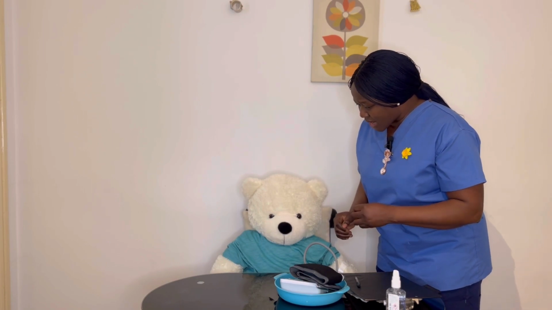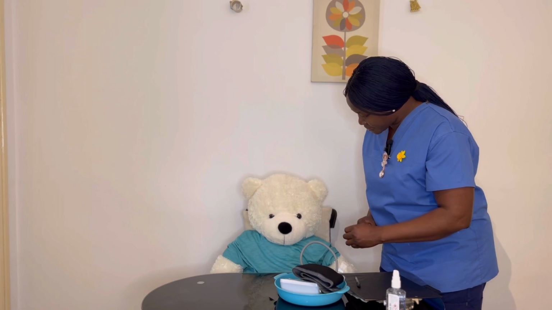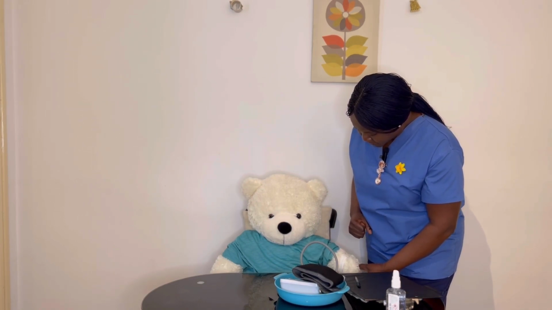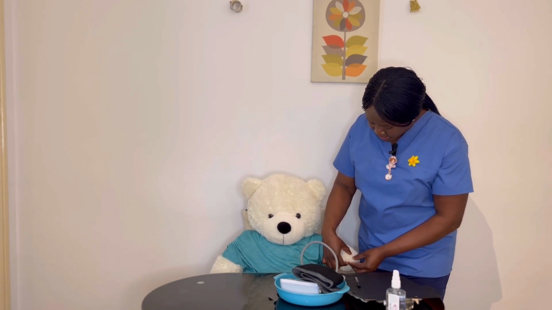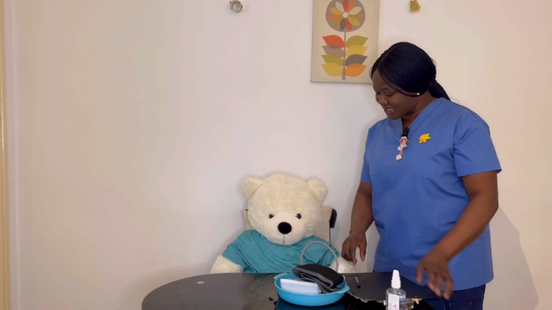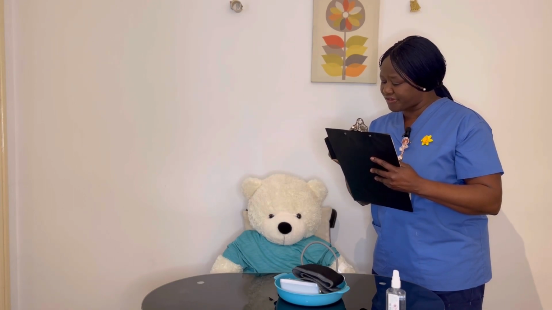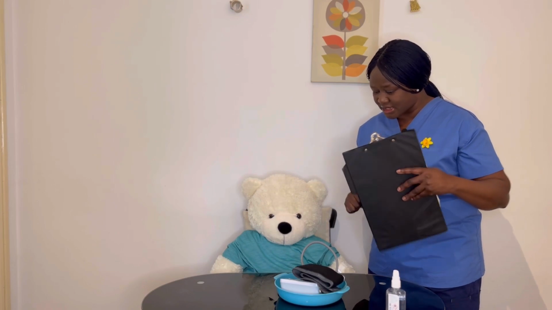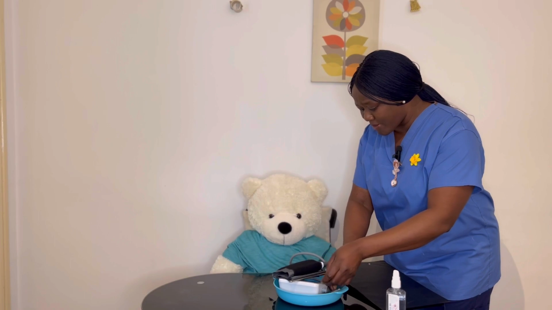So at this moment, I would like to check your oxygen saturation. I'll be using your finger. Is that okay with you? Yes. Okay, I'm putting the probe. Let's just imagine. So I put the probe. Your oxygen saturation is 95%. And I've checked your capillary refill before. Your capillary refill is less than 2 seconds. I've noted that.